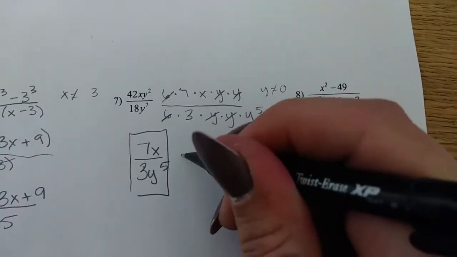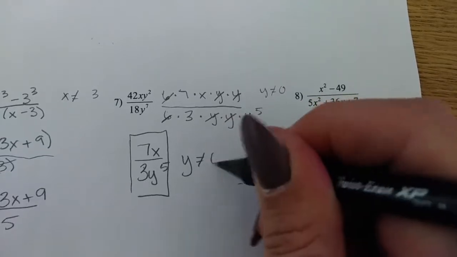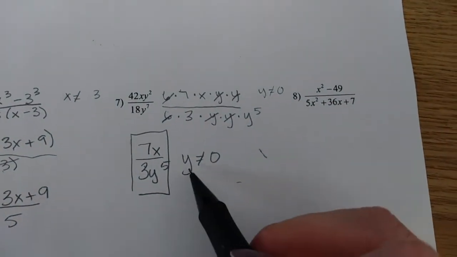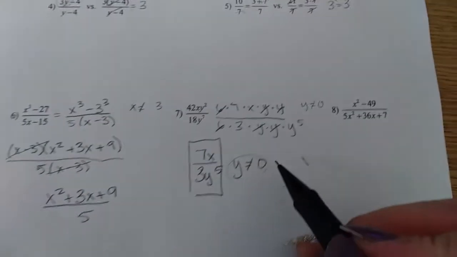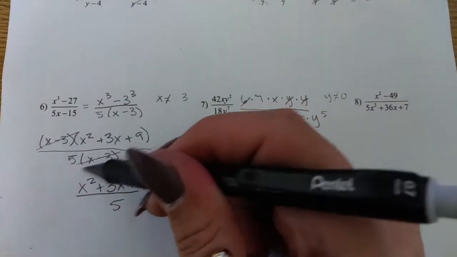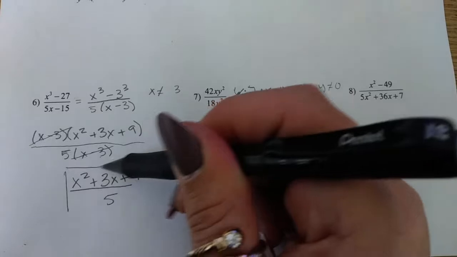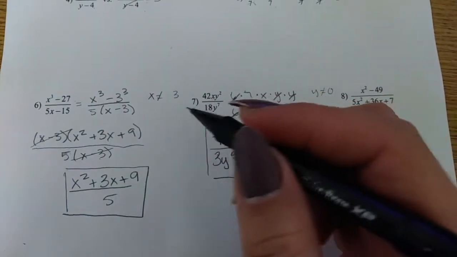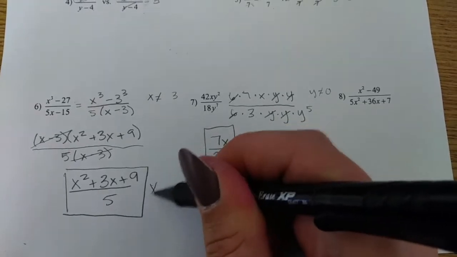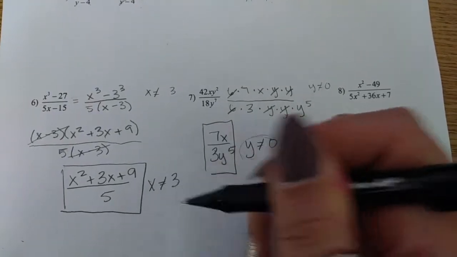And y does not equal 0. This is also part of your answer. This y does not equal 0. Your restriction is also part of your answer. So here, it should have been x squared plus 3x plus 9 over 5, and x does not equal 3.